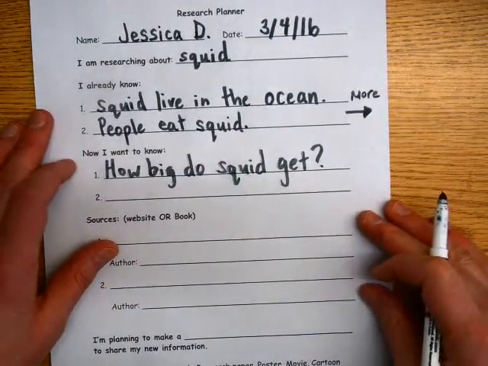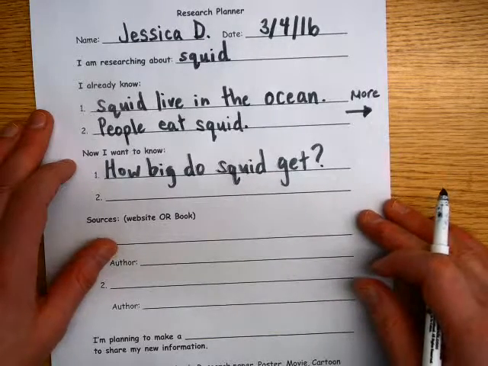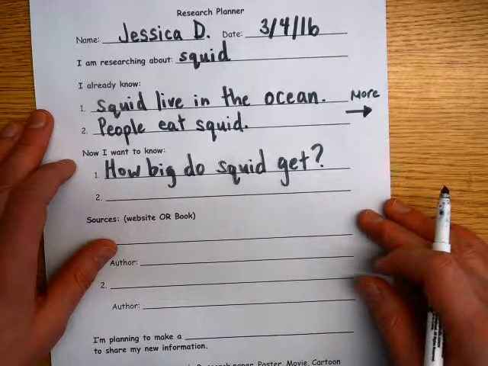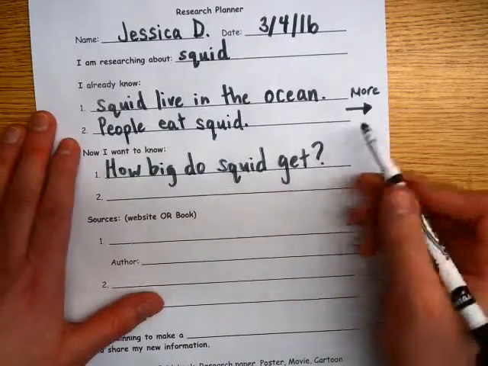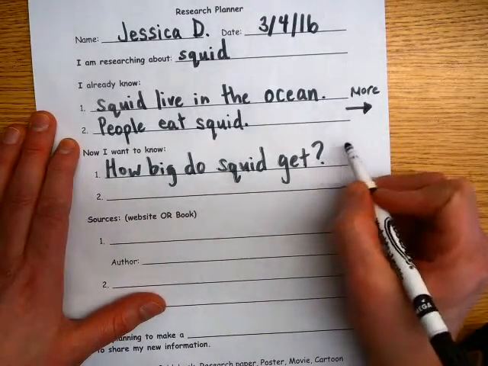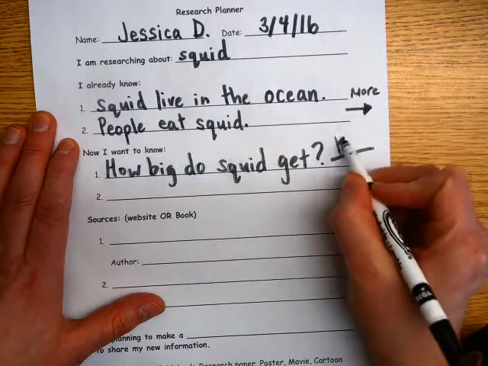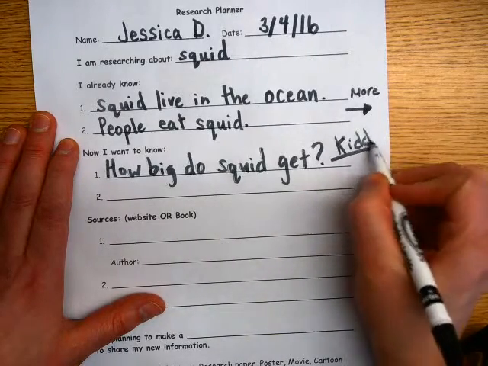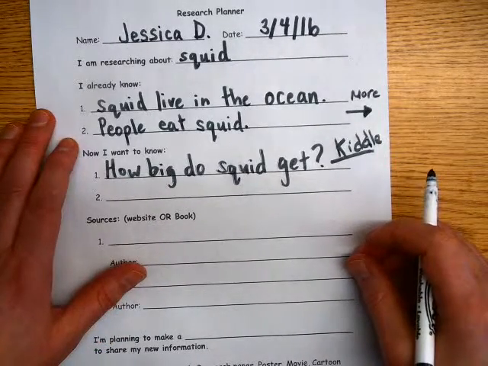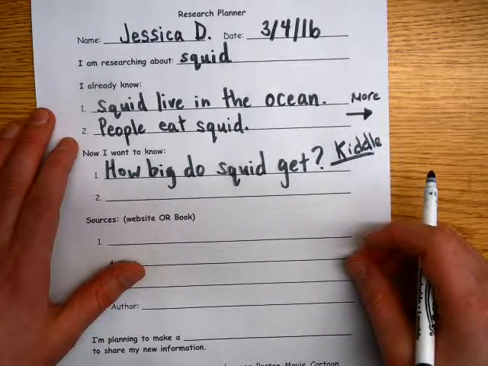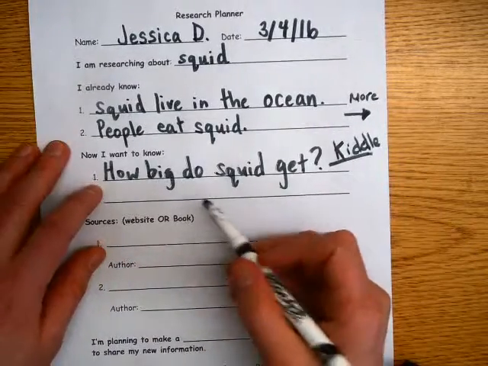Because there's some really big squid. I know that, actually. But I don't really know how big they get. So I could even do this as a Google search. Or for you guys, Google has a new search engine for kids. Okay, that we might try out. It's called Kiddle. So you could actually put that question right into Kiddle and see what comes up for an answer. Alright? How big do squid get?